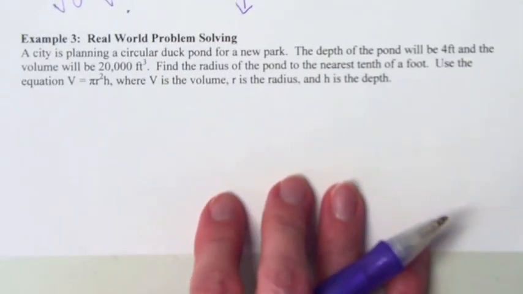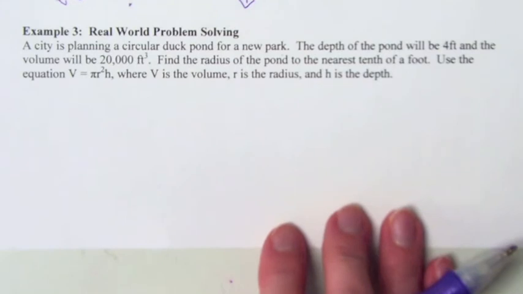Example 3. Guess I'll edit that out of my video there. Okay. That's okay. All right.